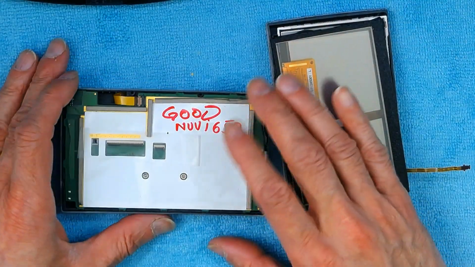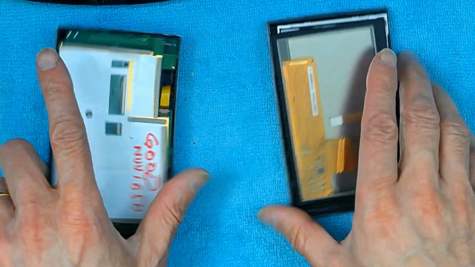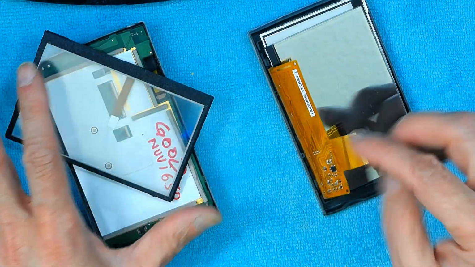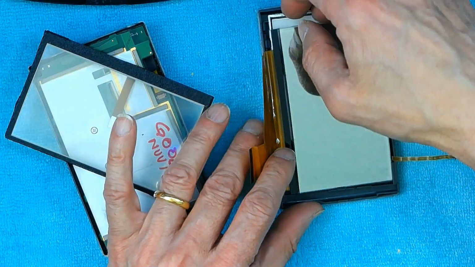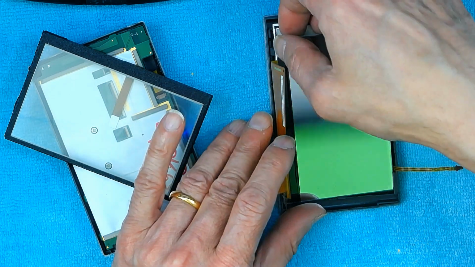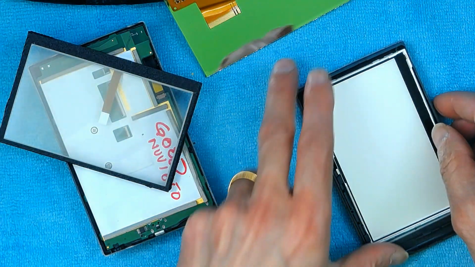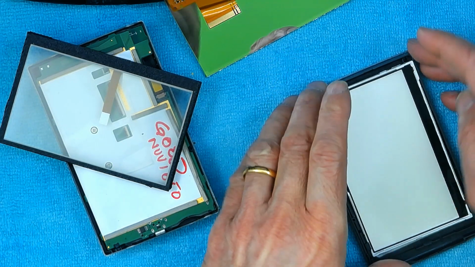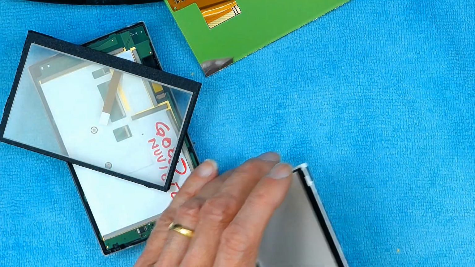So here it is. I have a Garmin Nuvi 650 GPS, and I have taken the screen apart to dissect it in 3 pieces to teach you what it is composed of. A screen is composed of 3 sections. One is the backlight, which is this part right here. This is the frame, so we don't need this.